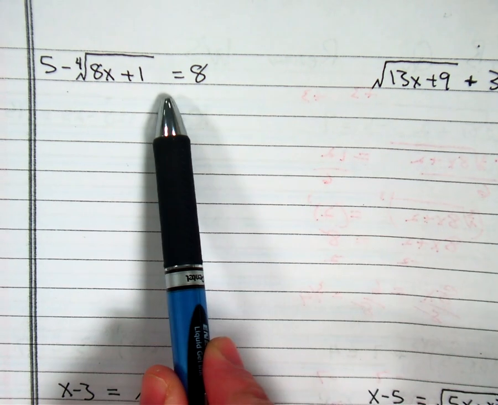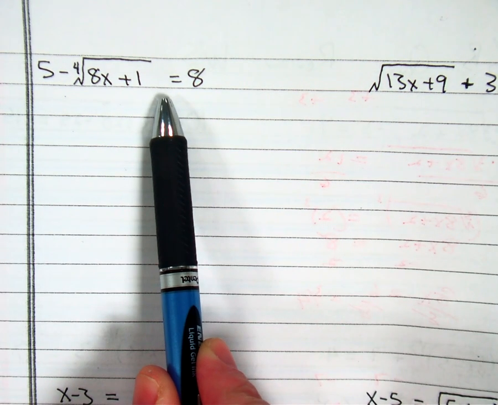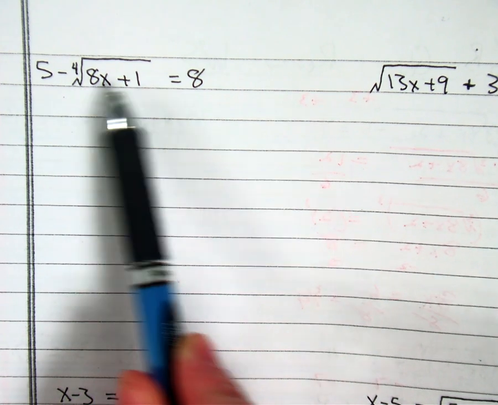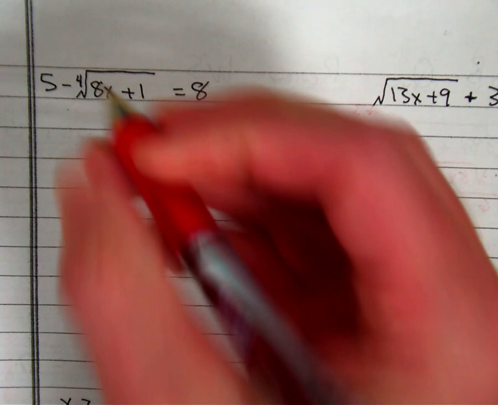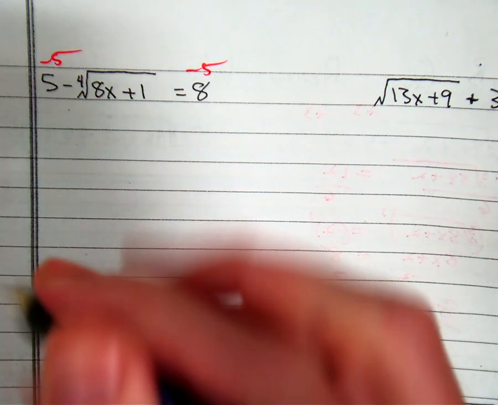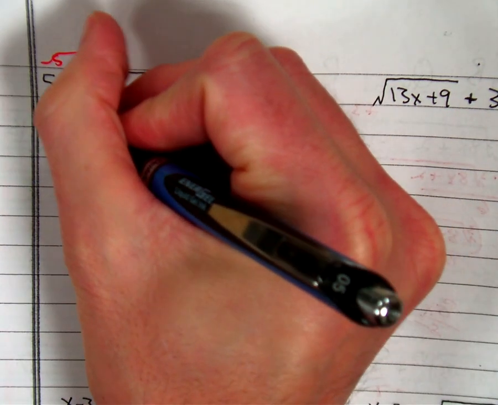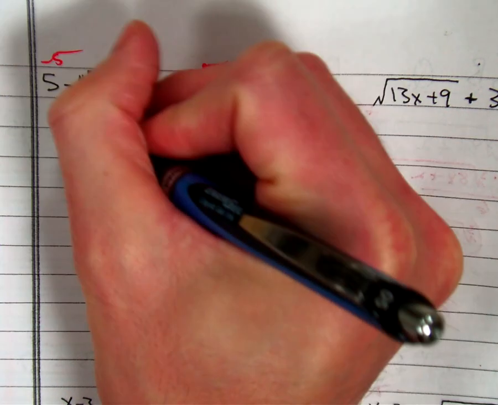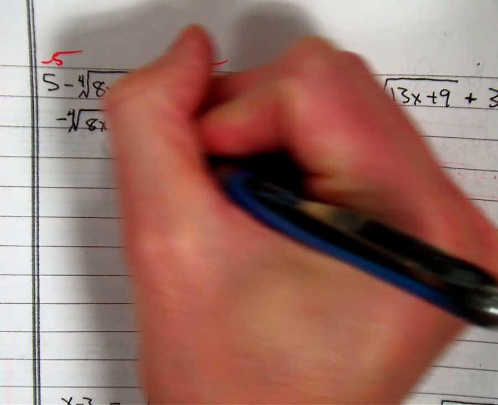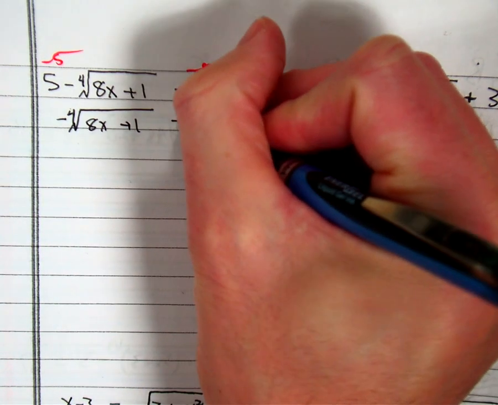A no solutions problem. We should be able to catch it in 2 separate spots. We'll talk about both of them. So we have 5 minus a fourth root equals 8. So step 1, we're going to minus 5. Now don't lose your negative. We got a negative fourth root of 8x plus 1 equals 3.